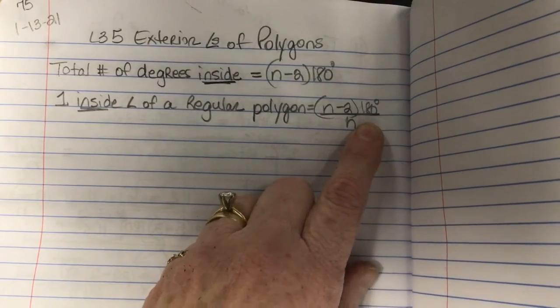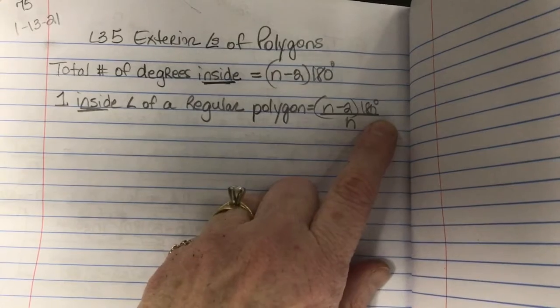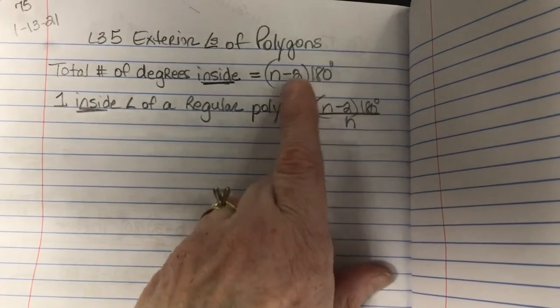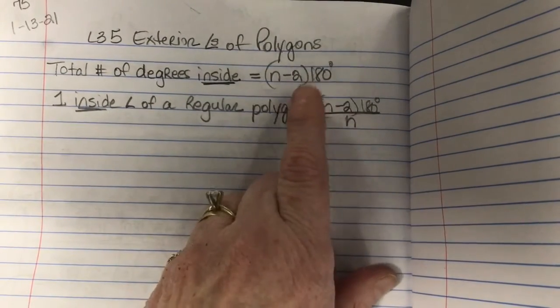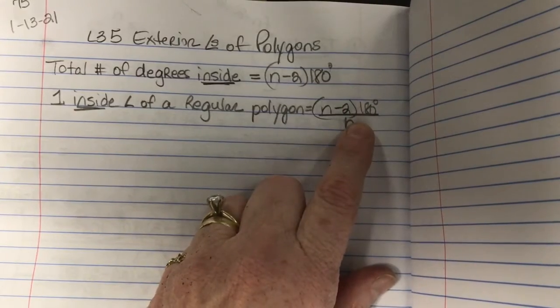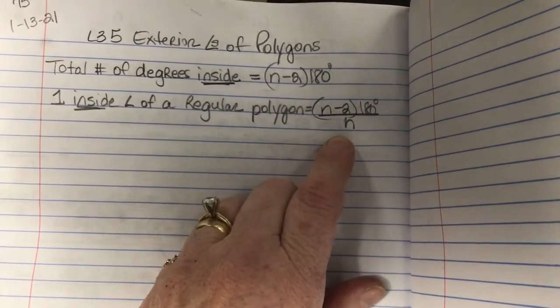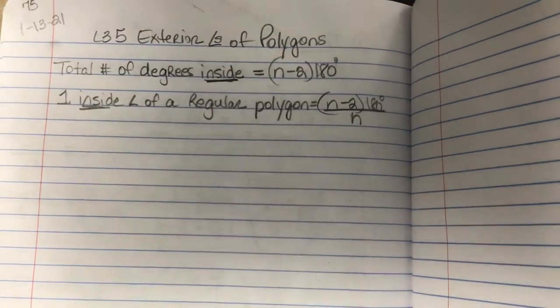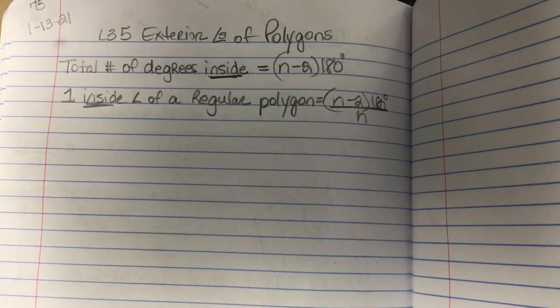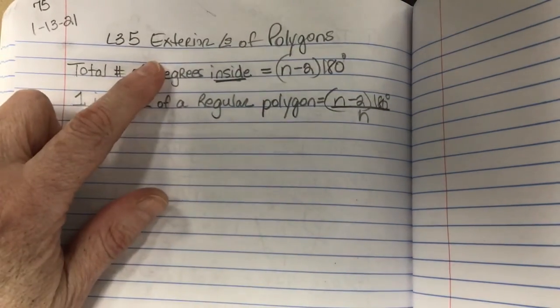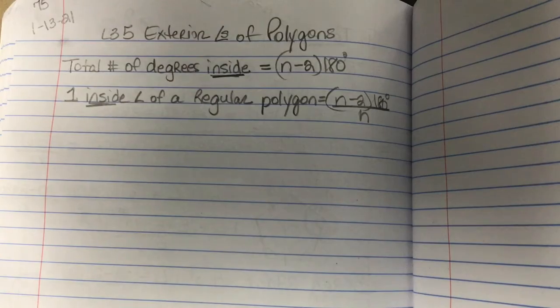It's 180 degrees. Remember, n minus 2 times 180 is the total. N minus 2 times 180 divided by however many angles you have, if you want to know just one of them. So we're trying to come up with, what about the outside angles? Now let's talk about what the outside ones are.